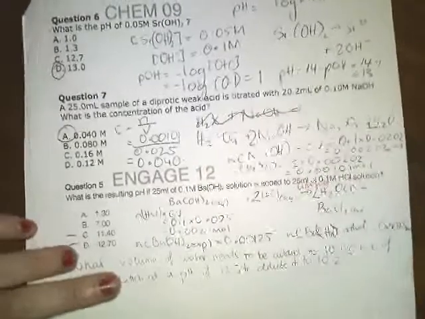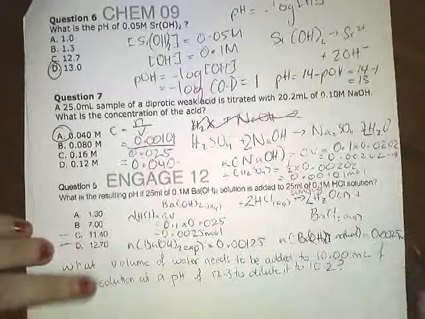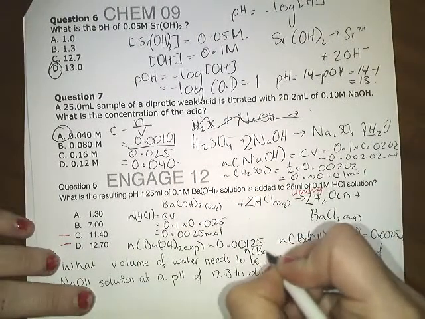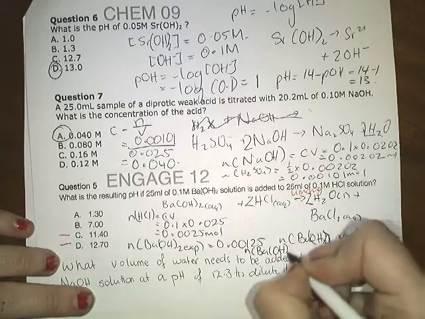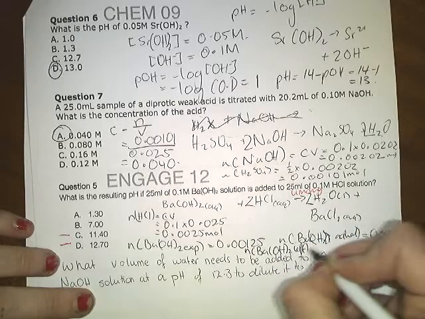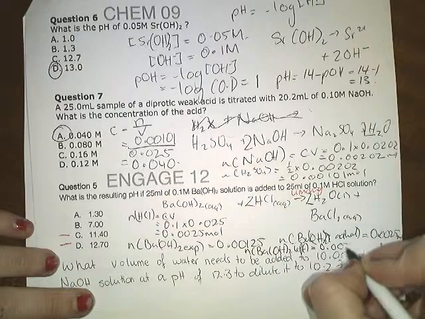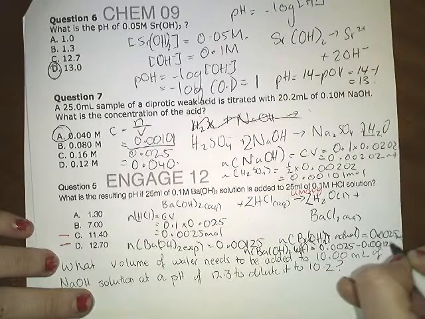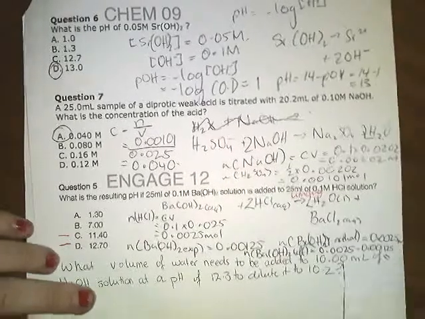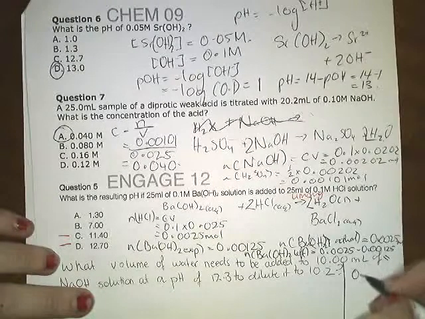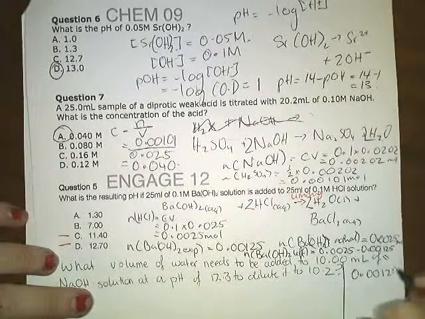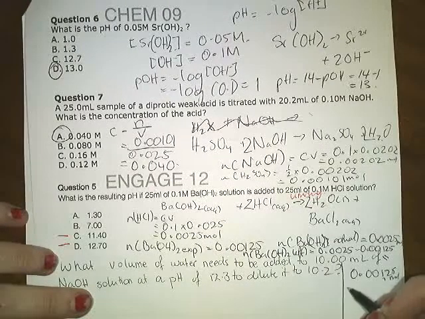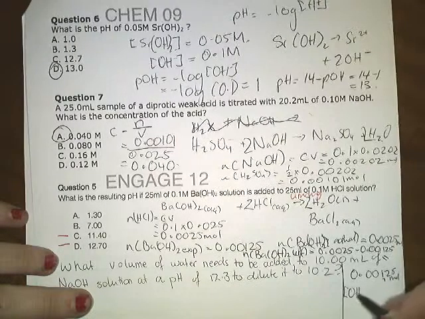So therefore barium hydroxide is in excess, and you've got to find out by how much. So the moles of barium hydroxide left equals 0.0025 minus 0.00125 equals 0.00125 mole.